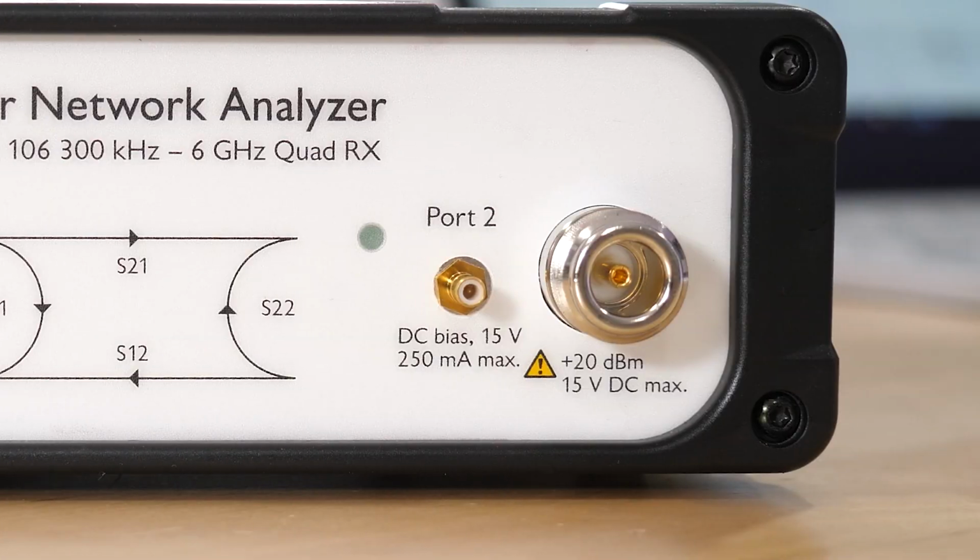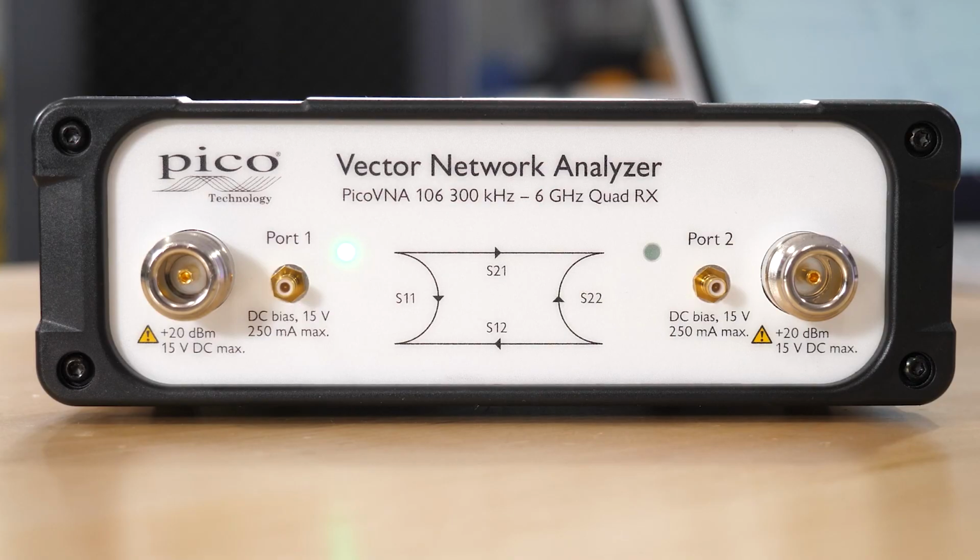VNAs have ports which act as an input, output, or both. This unit is a 2-port device, but 1, 4, and many more also exist. The more ports you have, the more aspects of a circuit or network you can measure.